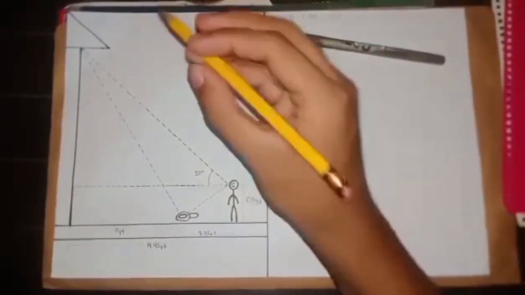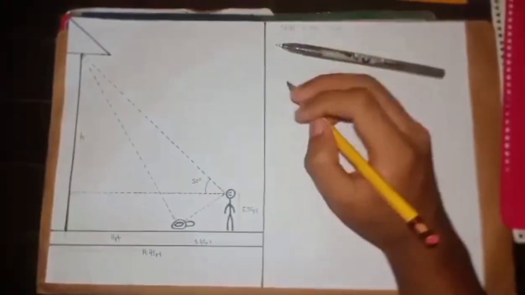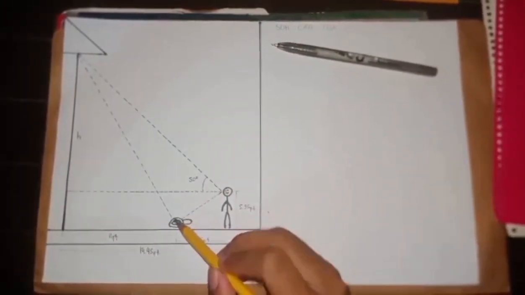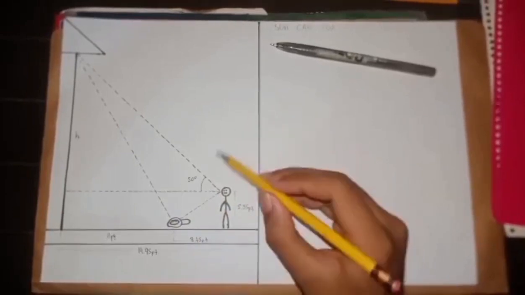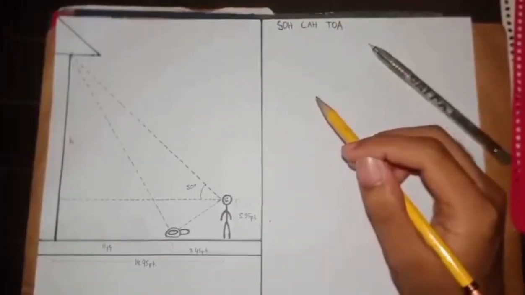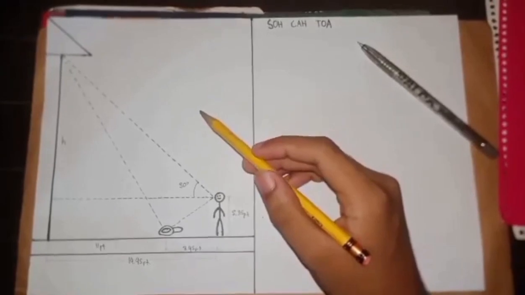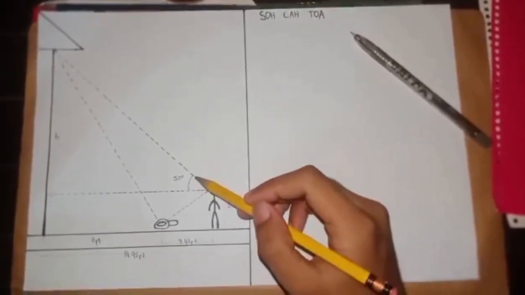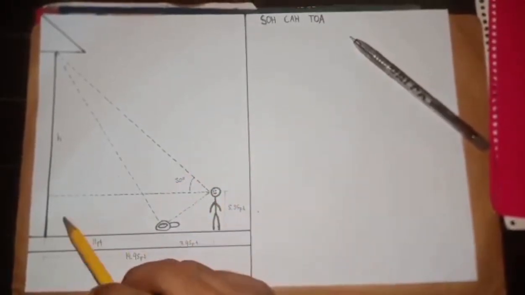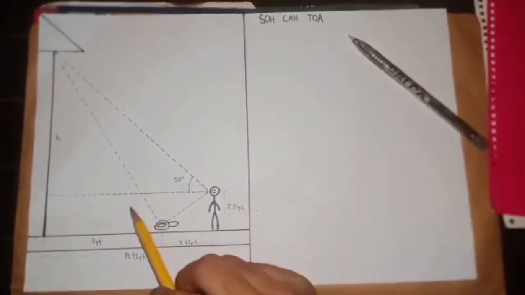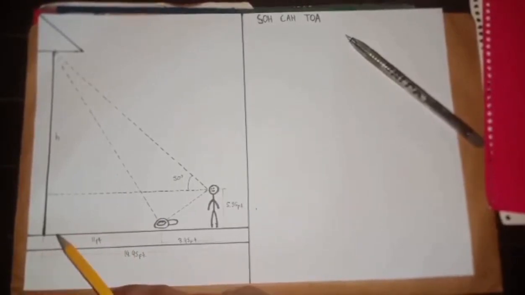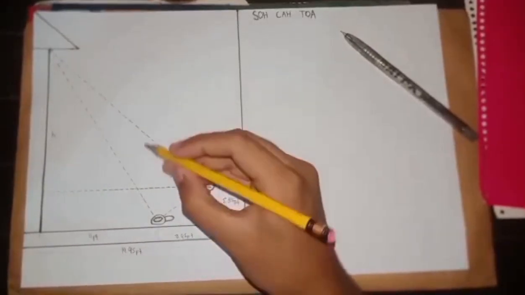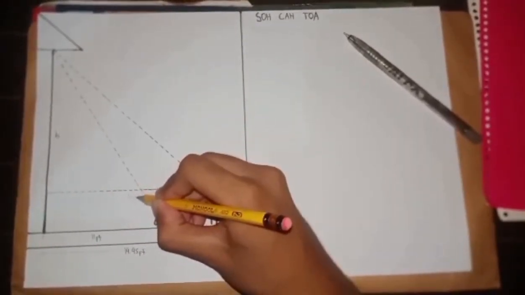To find the height of the wall of the building, there are two methods: the incidence or reflection of the mirror, and using the clinometer. So first, let's start with the clinometer. We have here an angle of 50 degrees. Then our side, which is the straight line to the eye of our reporter, is the same distance as from the wall of the building to our reporter, which measures 14.45 feet.